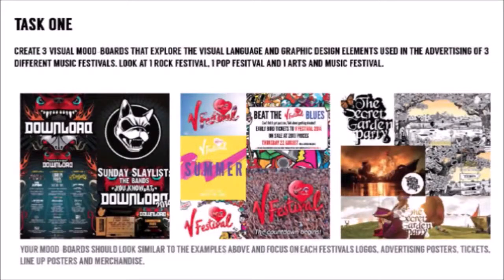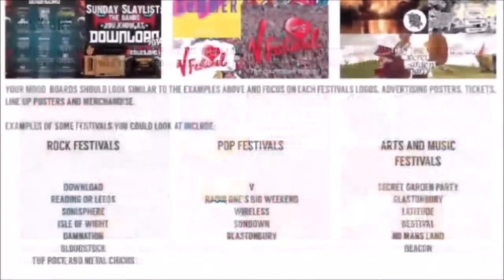Task 1 of the summer homework is to create 3 visual mood boards that explore the visual language and graphic design elements used in the advertising of 3 different music festivals. We're asking you to look at a rock festival, a pop festival, and an arts and music festival. As you can see from the examples here, what we would like you to do is collect as many different images as you can find for those festivals and put them onto 3 separate little mood boards.